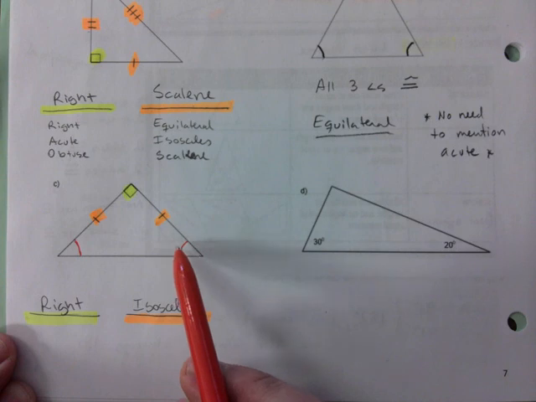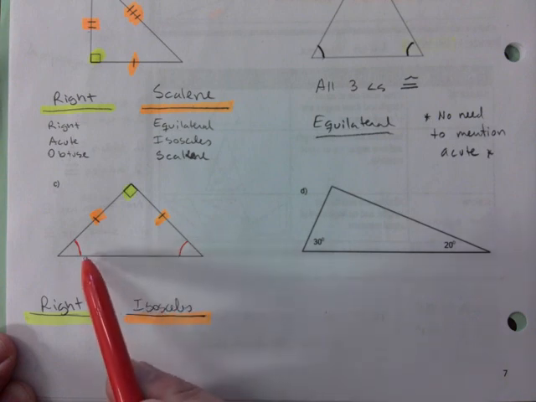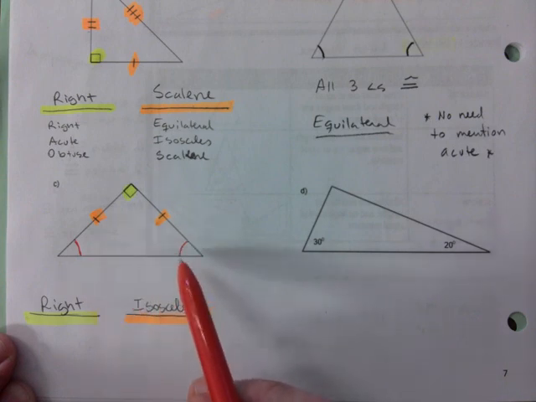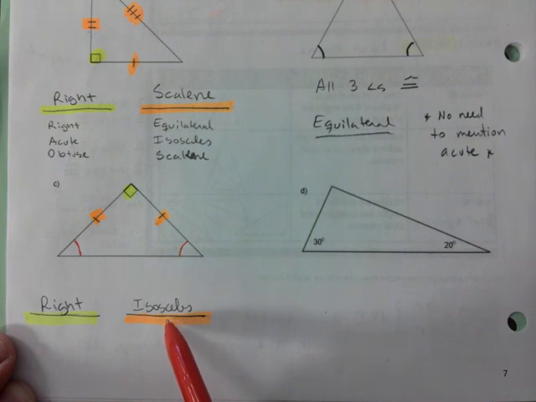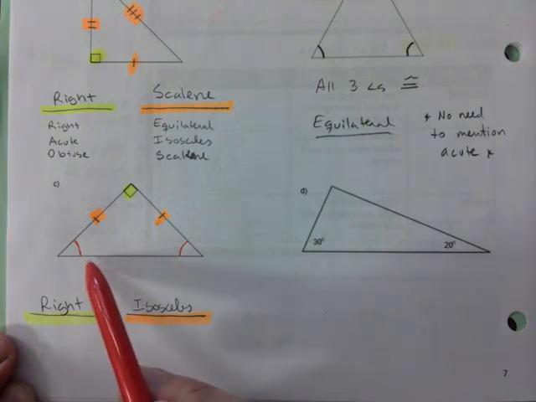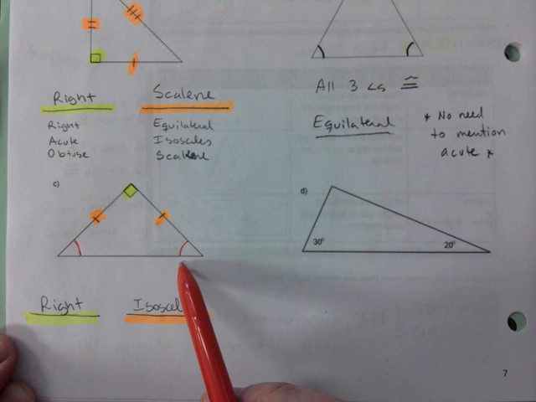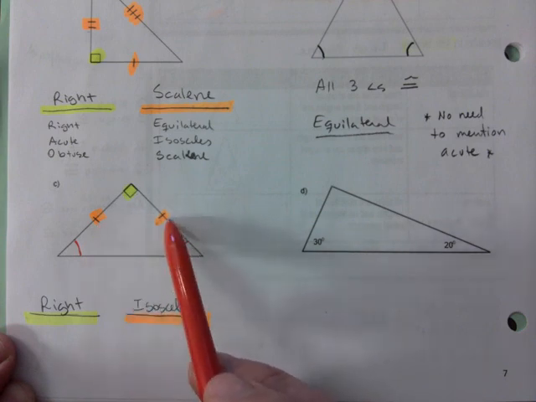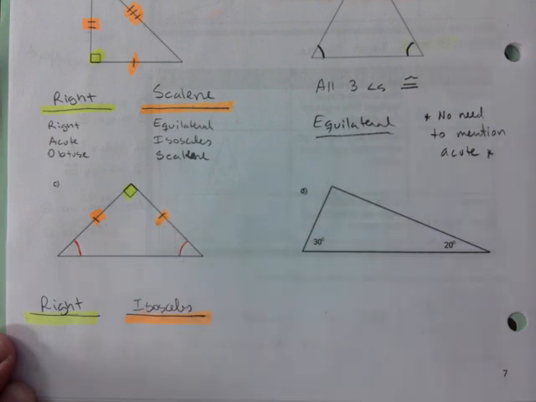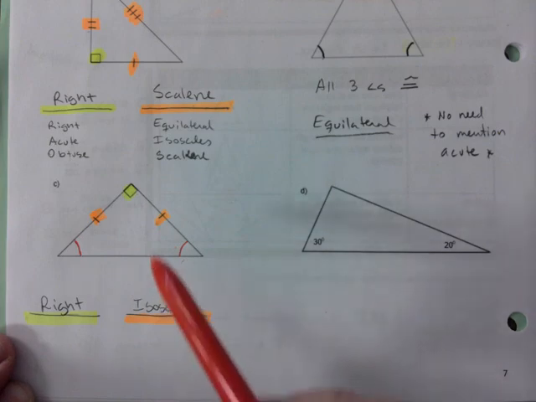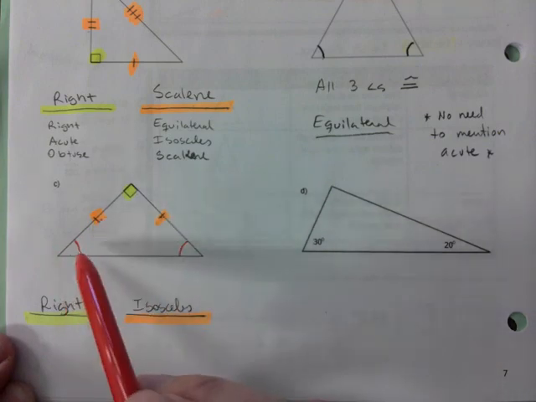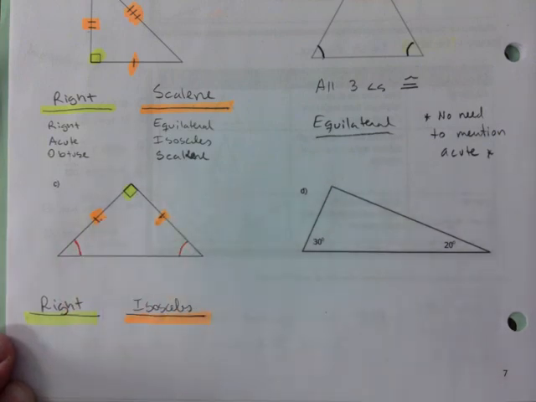If all the question had done is given you the two angles, you still would have concluded that it's isosceles, because if you have two angles that are congruent, you're guaranteed that these sides will also be congruent. It's just a fact. So sometimes it's the sides they mark, sometimes they just give you the angles. So keep that in mind.